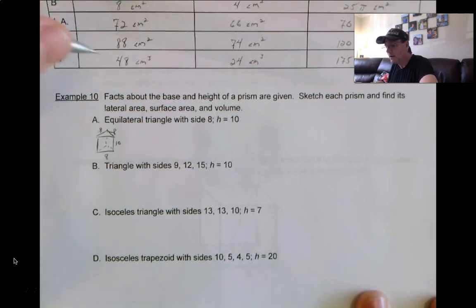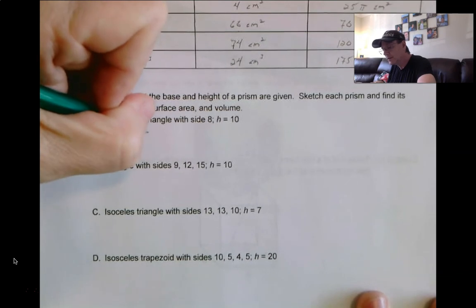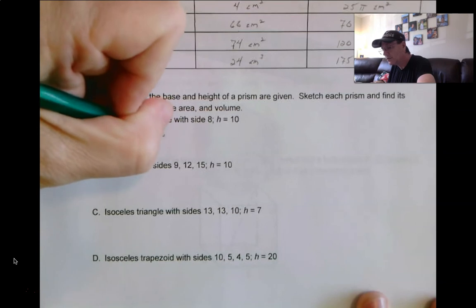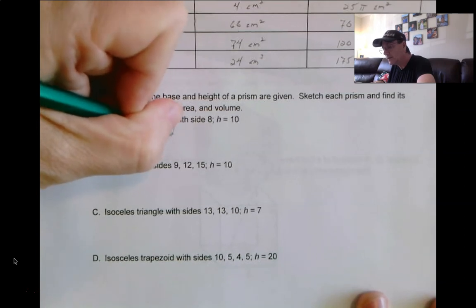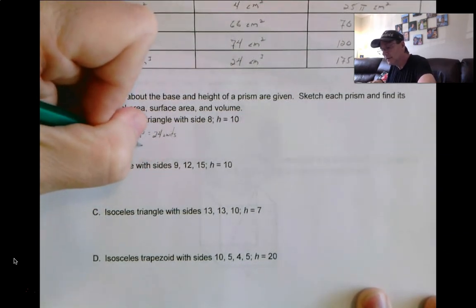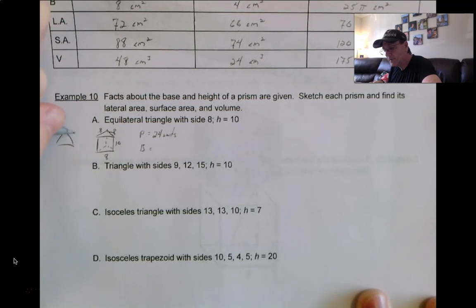So lateral area. So let's do perimeter first. Perimeter is going to be 24 units. Okay. Area of the base. I'm just going to go down the list that we did up here because it makes things pretty easy. Area of the base. So off to the side here. I have an 8 by 8 by 8.